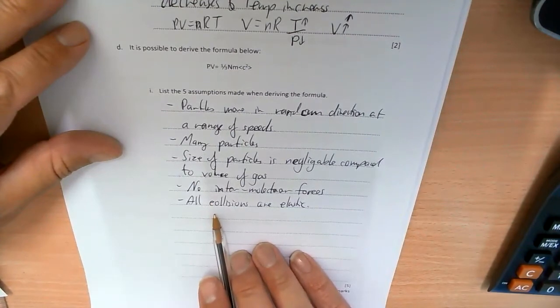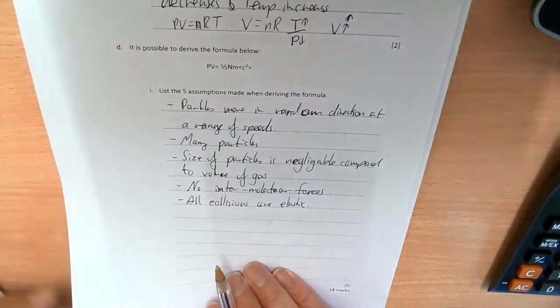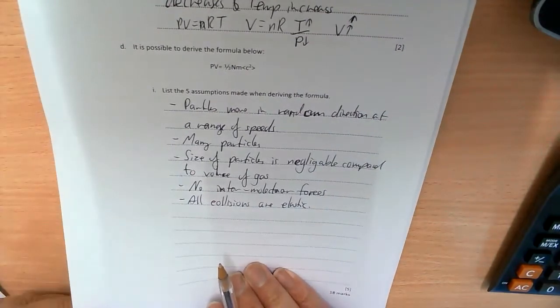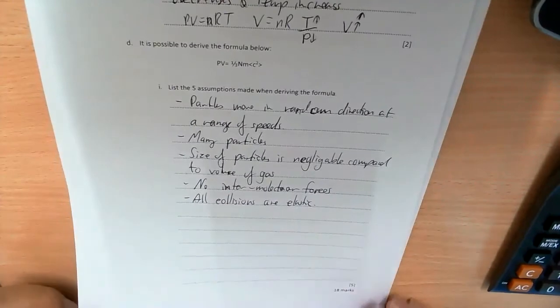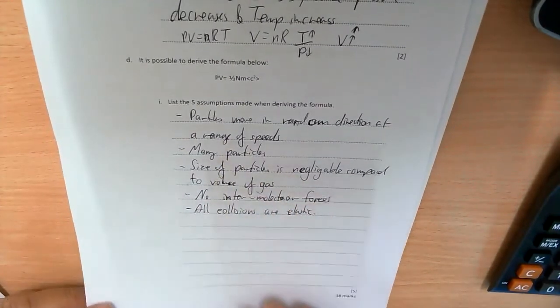Well, that makes sense because otherwise the speed of the particles would decrease, and therefore the gas would lose internal energy, so it would cool down. Everything in the universe would be at 0 degrees Kelvin by now. Okay, so that is the big 18 marker. So you've got your 5 assumptions.